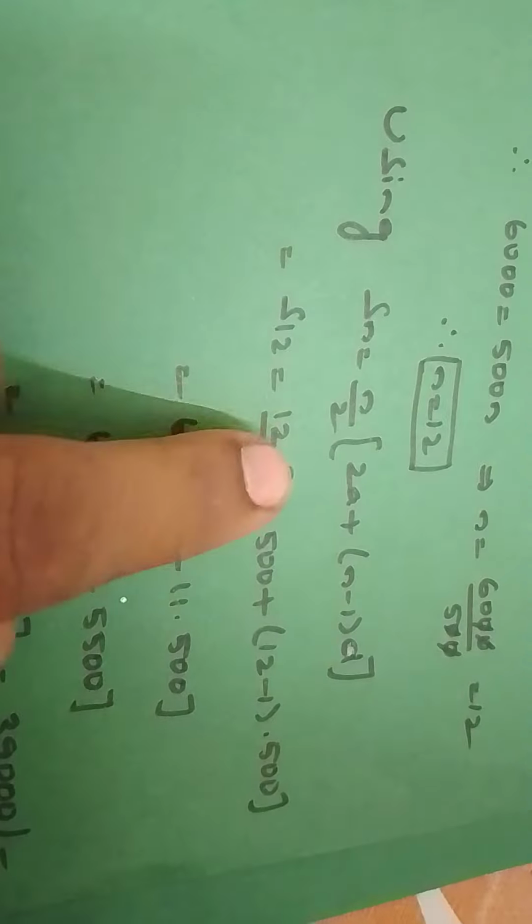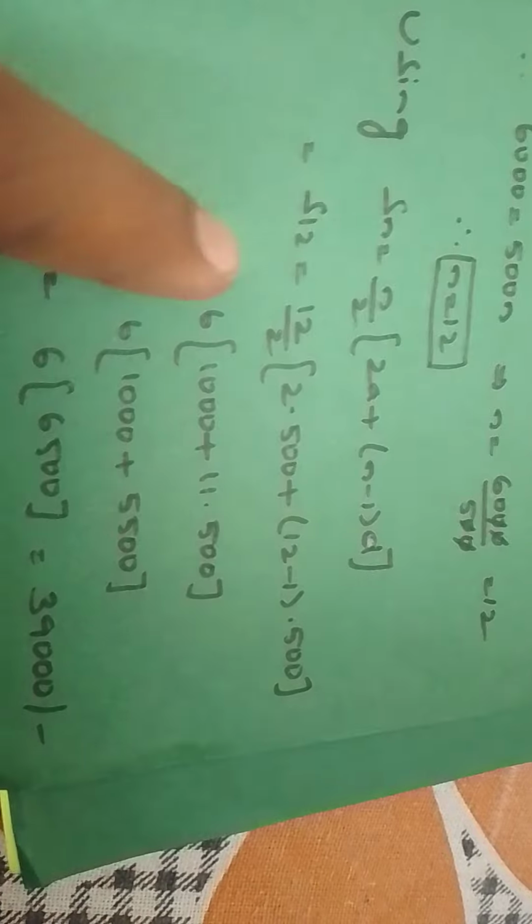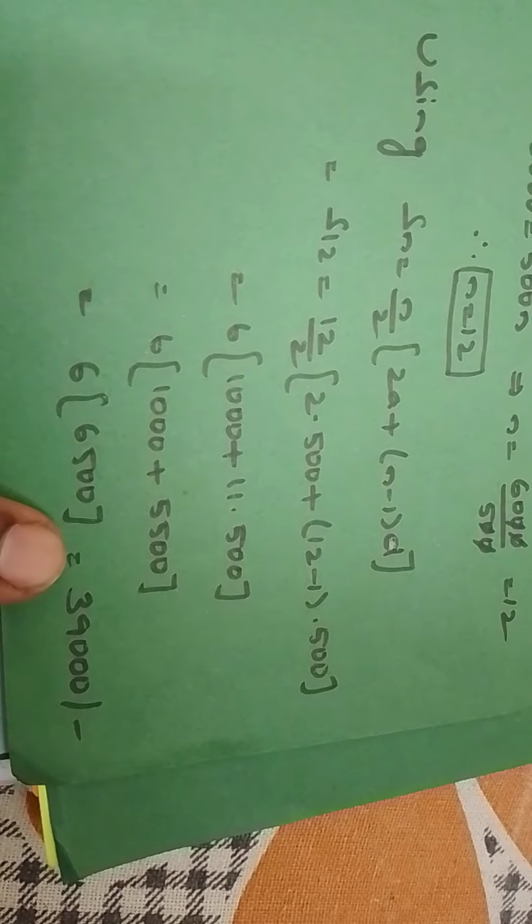So using the Sn formula, we can find the sum of all the terms, guys. Sn equal to n by 2 into 2a plus n minus 1 into d. We get 12 by 2 into 2 into 500 plus 12 minus 1 into 500. Simplify, we get 39,000 for the total months.